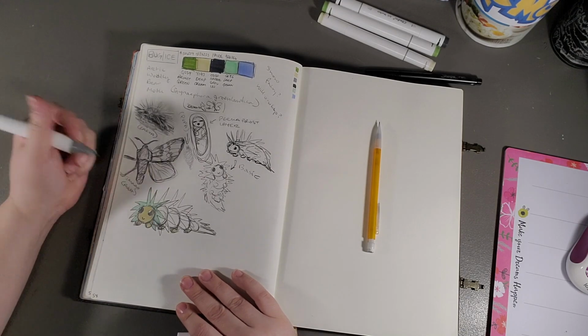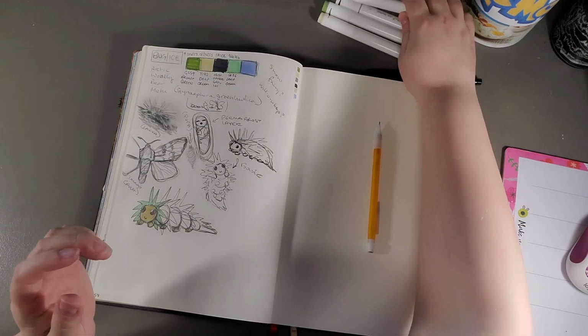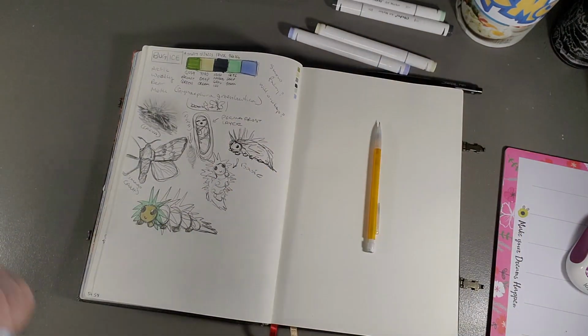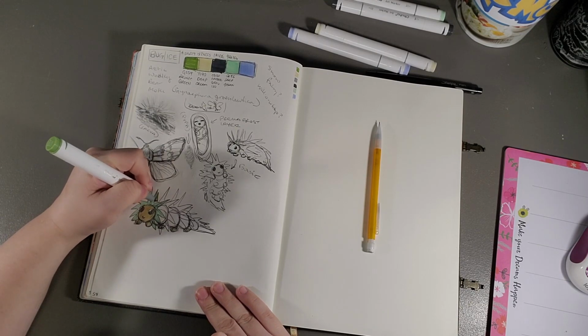He really does look like the caterpillar from Labyrinth. Come on now and meet the missus. You don't want to go to that castle.